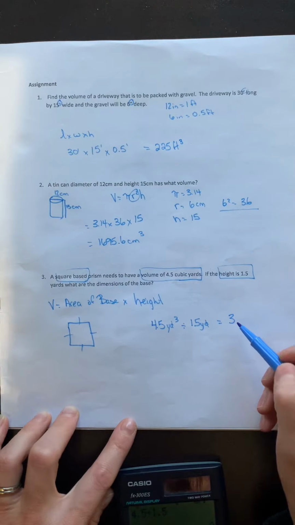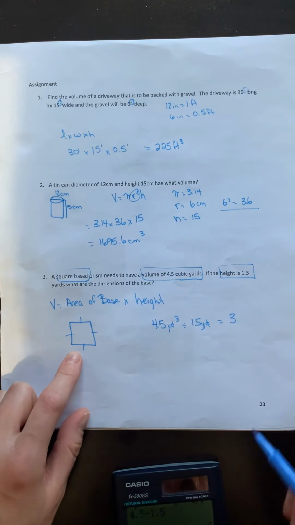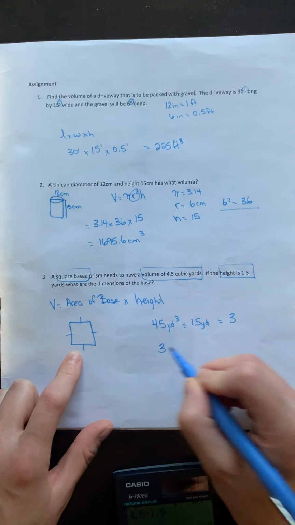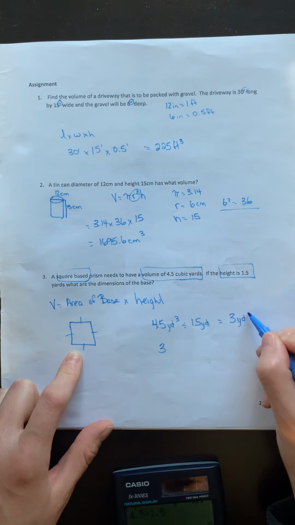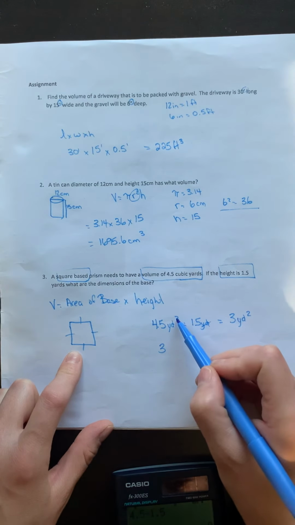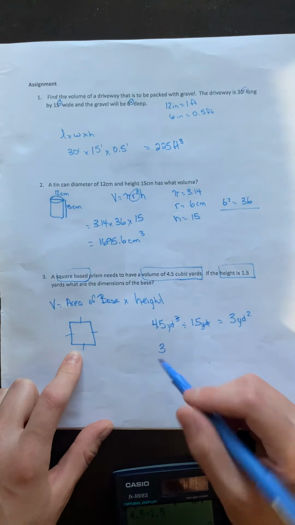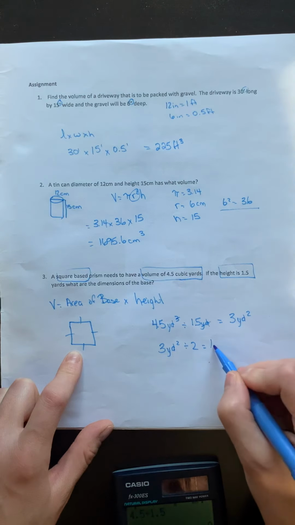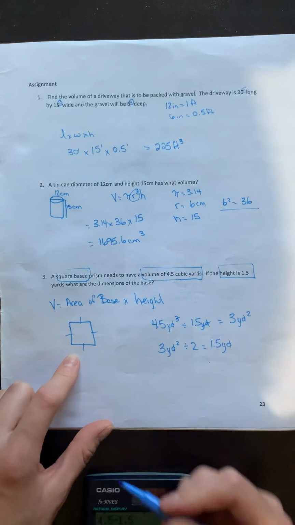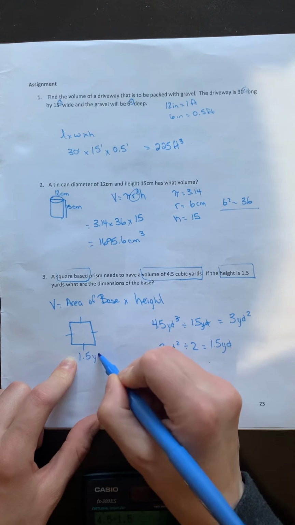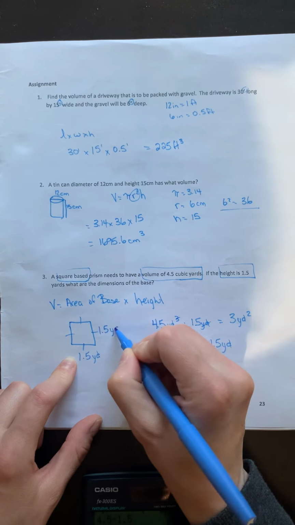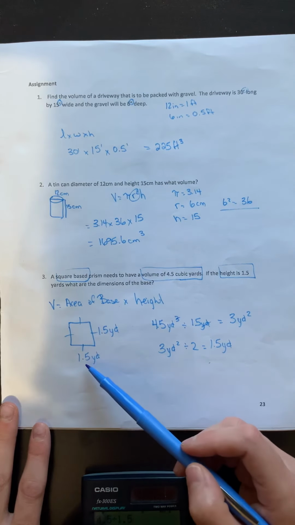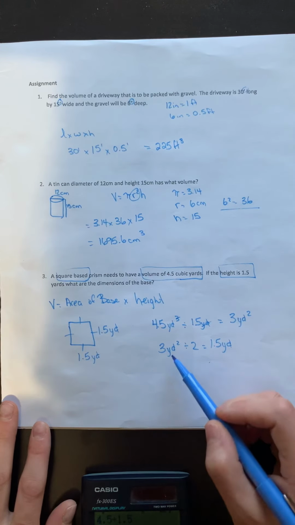Now, I have two sides that need to be divided by 3 because both my sides are equal. So I can go 3, okay, and this is going to be yards squared because I have 1 yard here, so it'll cancel out one of the yards here, okay? So 3 yards squared divided by 2 is going to give me 1.5 yards, okay? So each side length is 1.5 yards, okay? So the dimension of the base is 1.5 yards by 1.5 yards for an area of 3 yards squared.